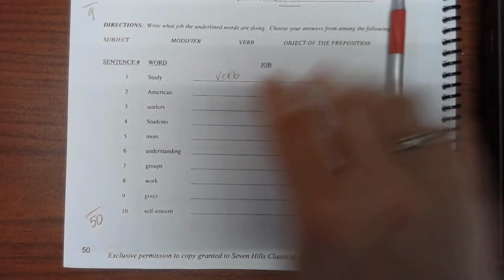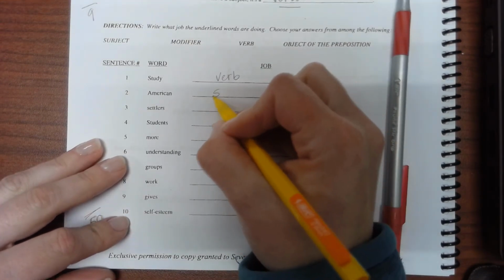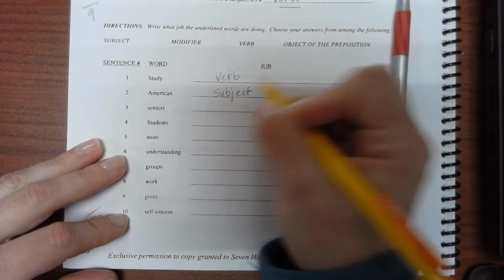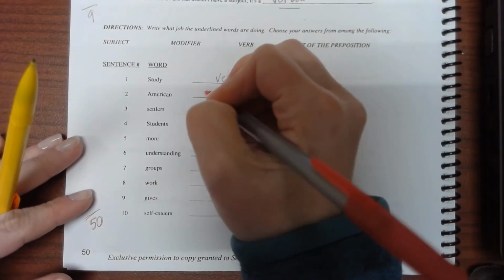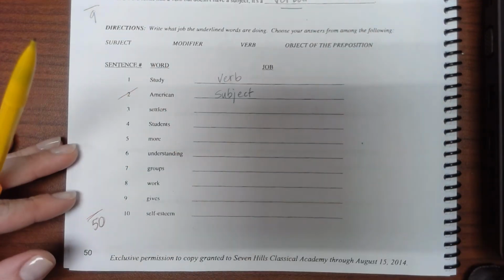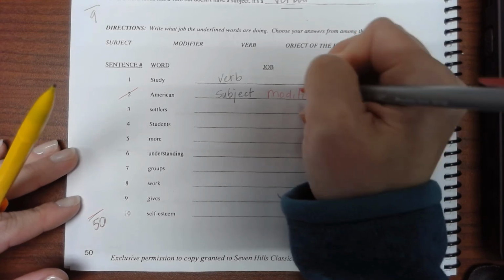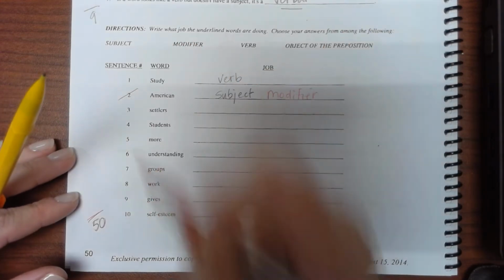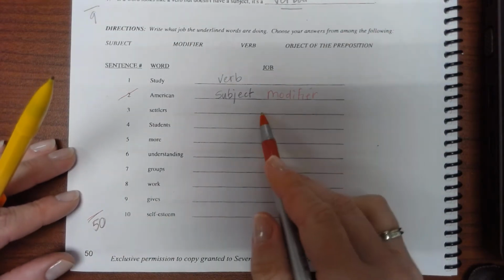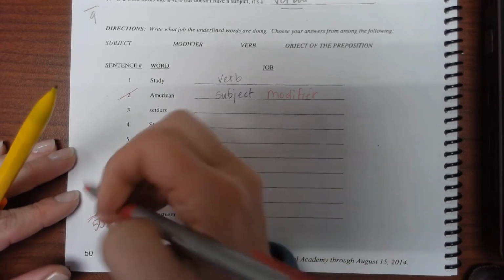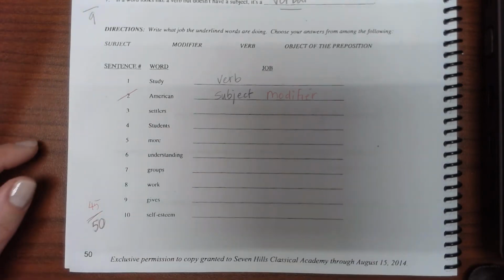Let's say you had, for American, you had that as a subject. It's not. It's actually a modifier. I do it like that, and then I write in the correct answer for myself. And that unfortunately would be -5, so let's say I had all these filled in and they were correct, my total would be 45 out of 50.